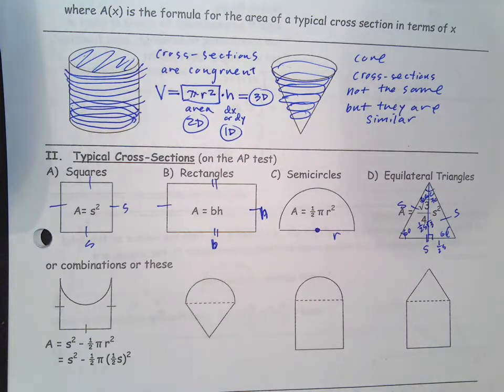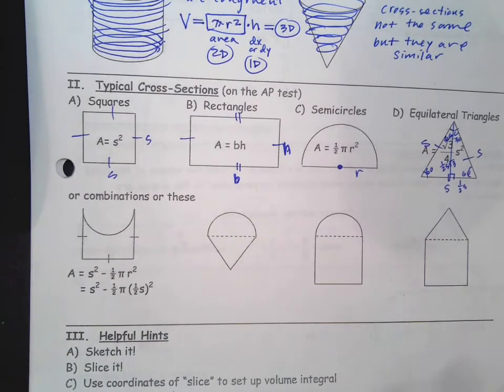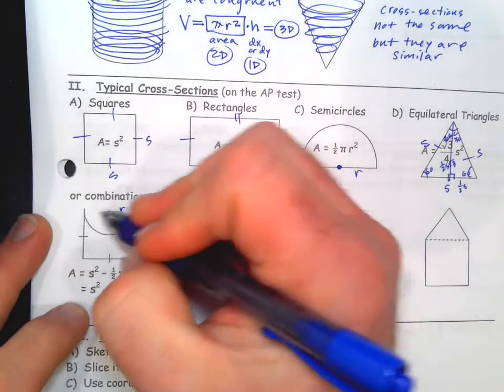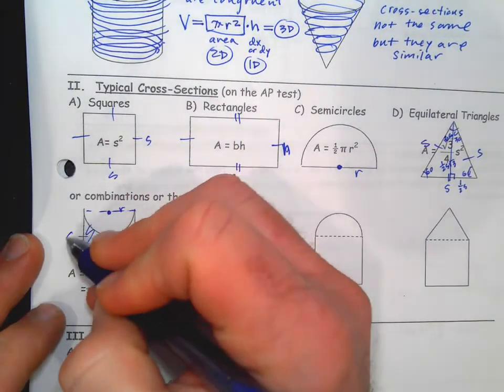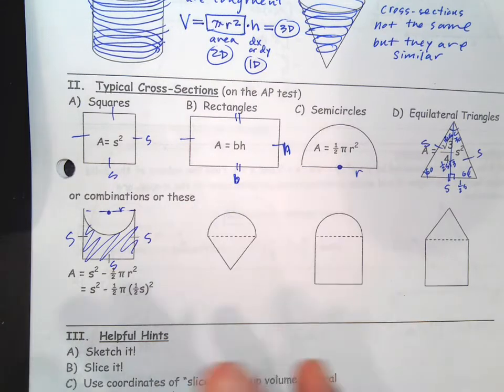So let's see. There could also be combinations of shapes, like a square minus half of a circle, take it out. Now, the challenge here is that you want to get everything in terms of one variable.